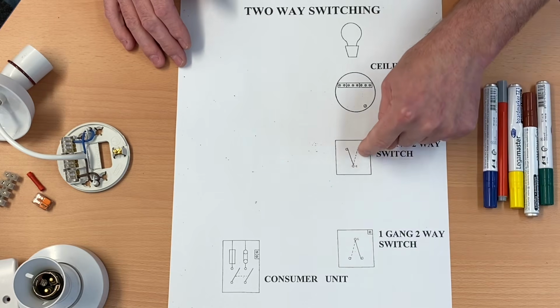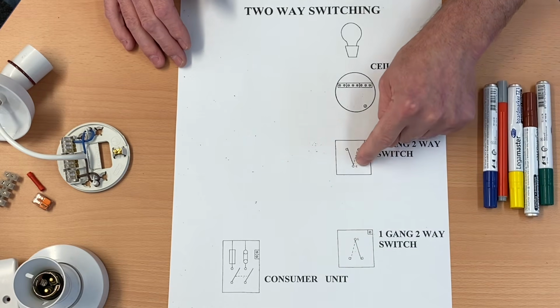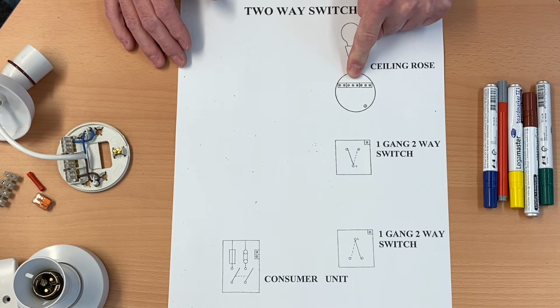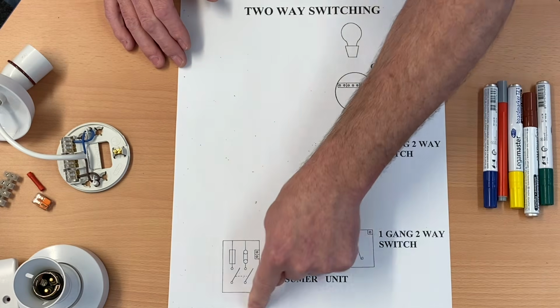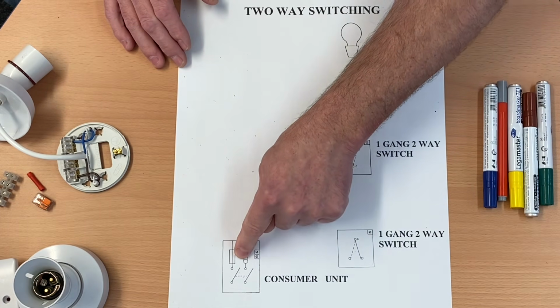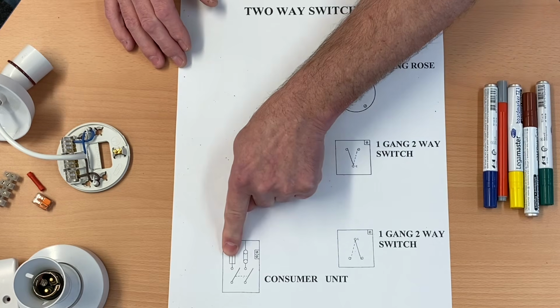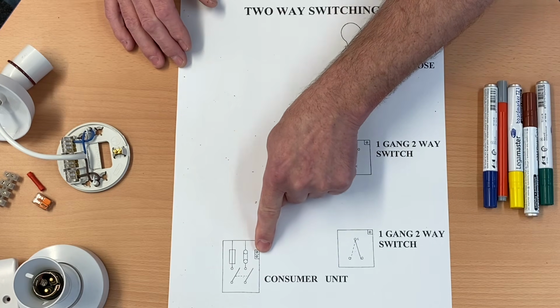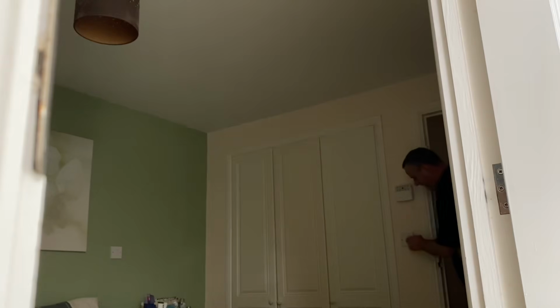Remember, these will represent the connections within a two-way switch, as will the ceiling rose or batten lamp holder here. Remember from the first presentation, the connections within the consumer unit won't exactly look like they do on the drawing, but it shows us the fuse, the neutral link, and the earth connection for the CPCs. So let's have a look at what we've got then.